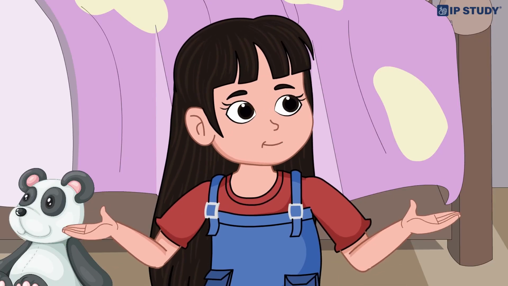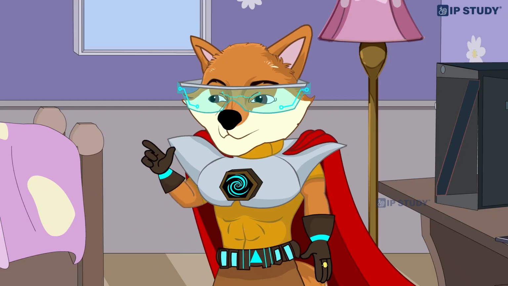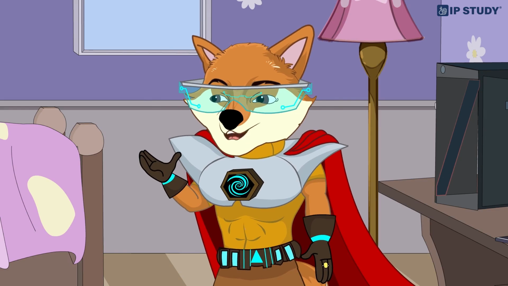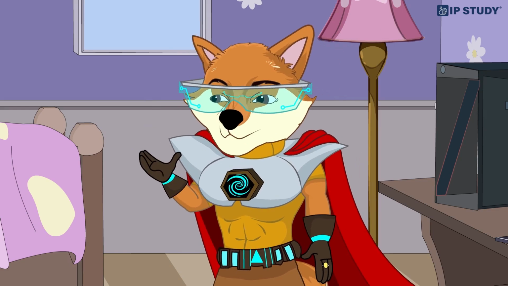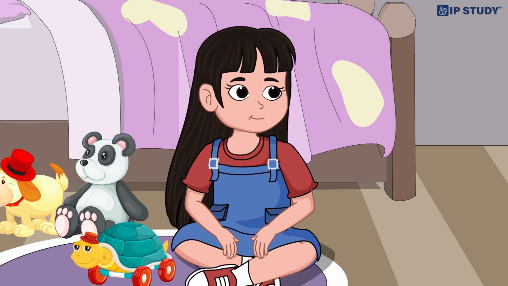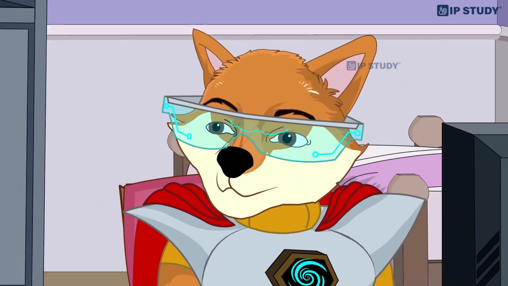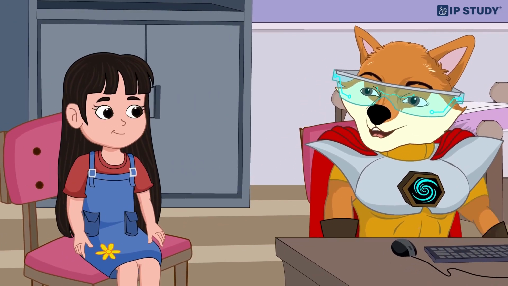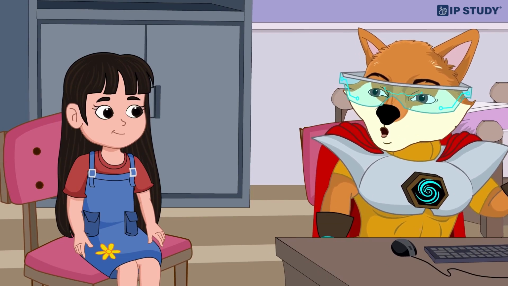Wait, I can make my own stories with moving characters? Yes, you can make a cat race a car, a robot fly to space, or a penguin do a happy dance. It's all possible with ScratchJr. That sounds amazing. Can we start now? Of course, let's open ScratchJr and bring your ideas to life block by block.